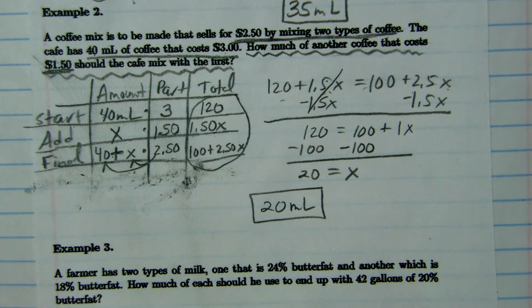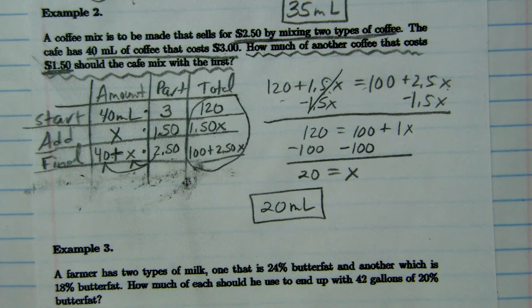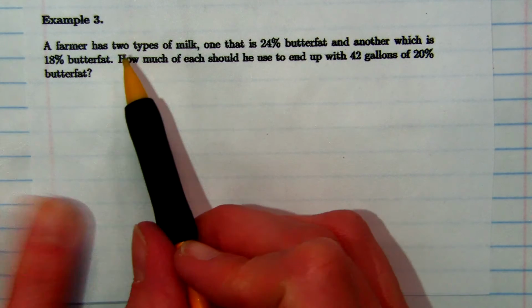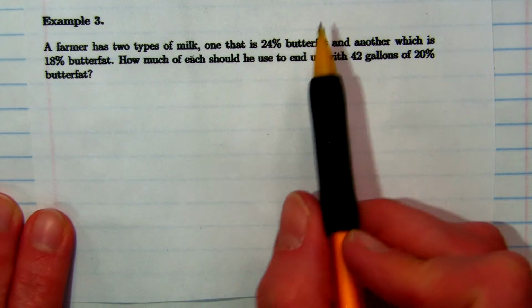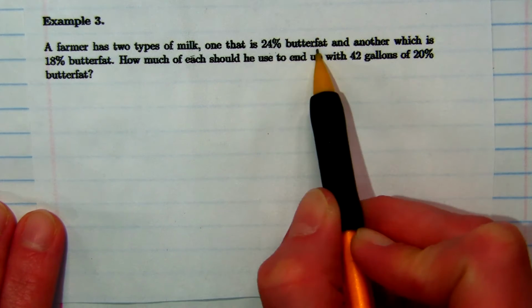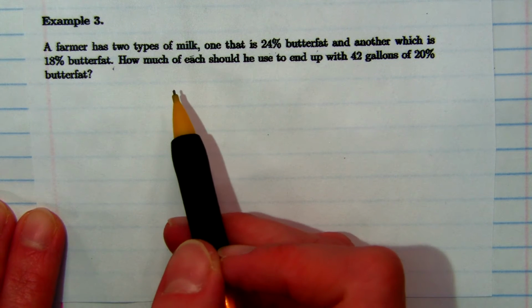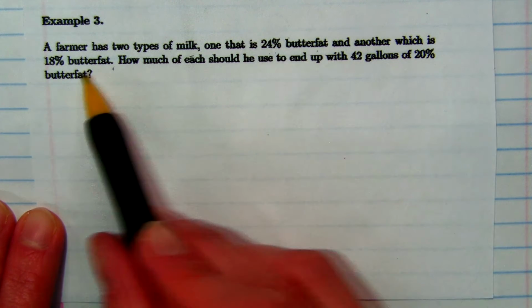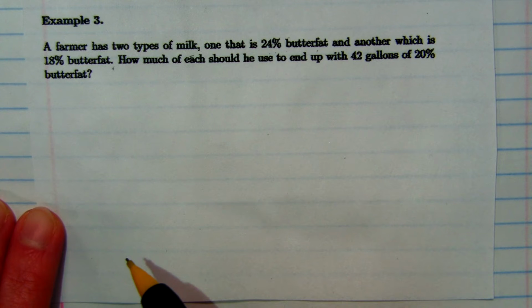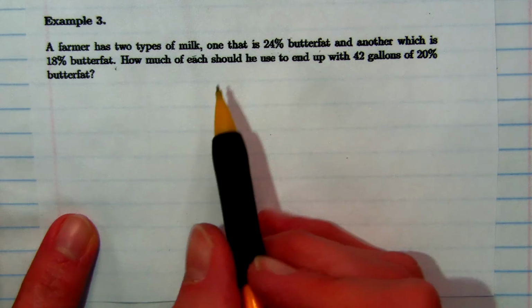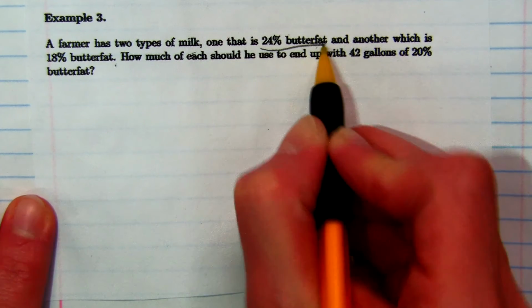Okay, are you guys ready for example 3? Yep, everybody here is. If you're watching the video, push pause if you need more time. Okay, example 3. A farmer has 2 types of milk, one that is 24% butterfat and another which is 18% butterfat. So this is getting into your different kinds of milk. Usually we have whole milk and 2%, and this is probably coming from 2 different cows, and one of them just is a little bit more fatty. I don't know. So he has 24% and he's got 18%.